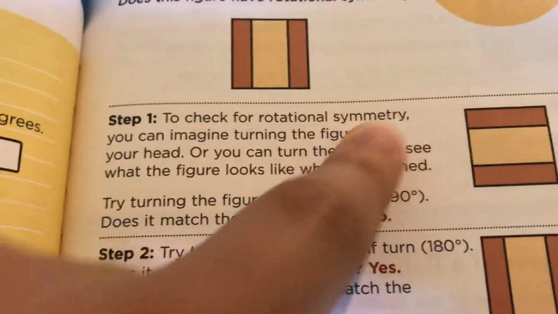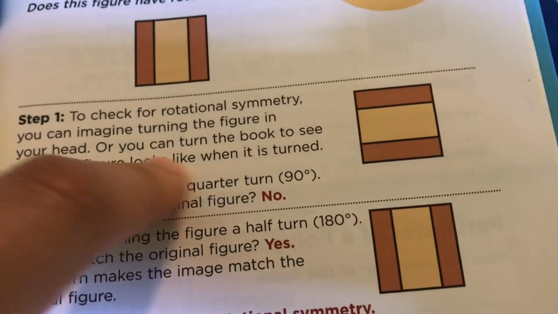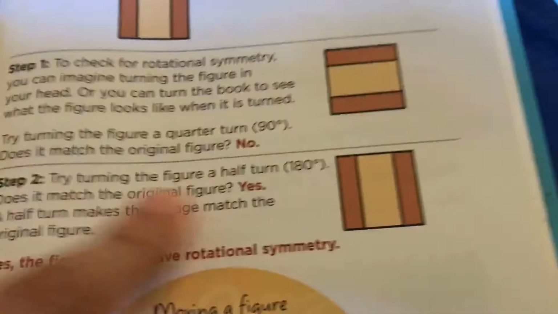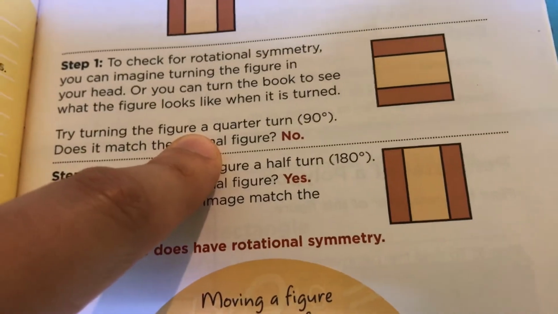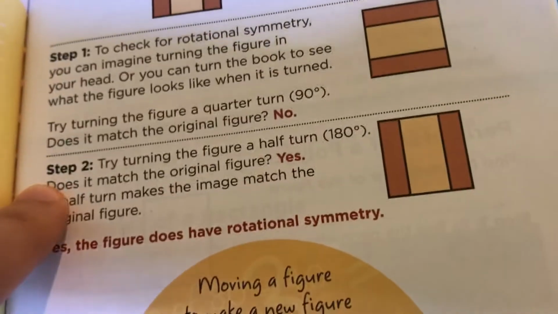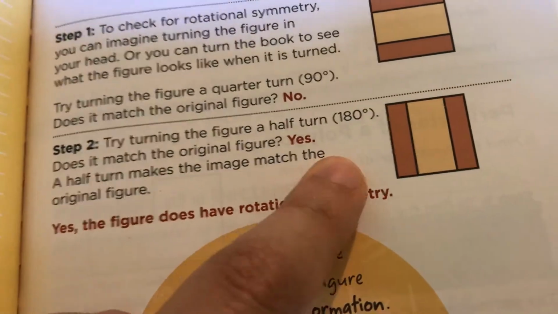Step 1. To check for rotational symmetry, you can imagine turning the figure in your head. Or you can turn the book to see what the figure looks like when it is turned. Try turning the figure a quarter turn, 90 degrees. Does it match the original figure? No. Step 2. Try turning the figure a half turn, 180. Does it match the original figure? Yes. A half turn makes the image match the original figure. Yes, the figure does have rotational symmetry.